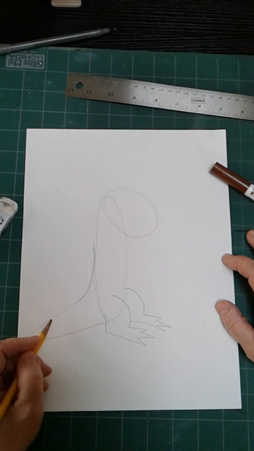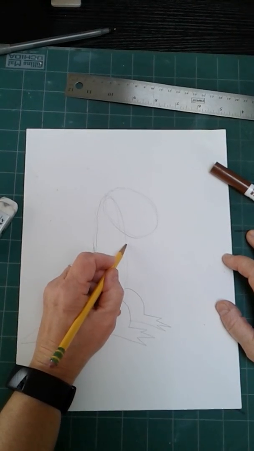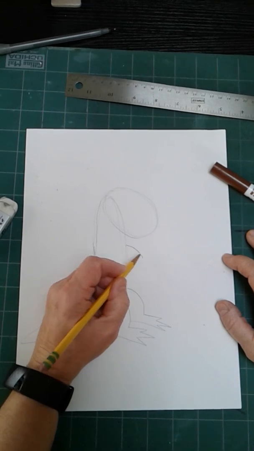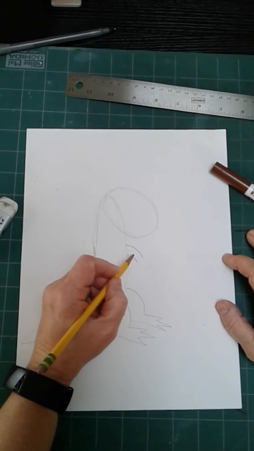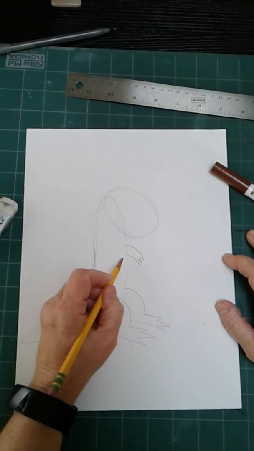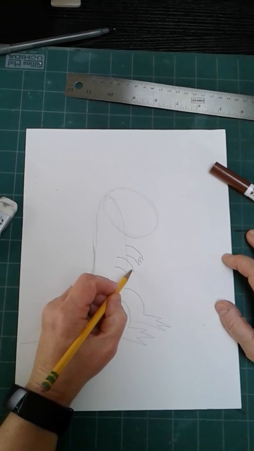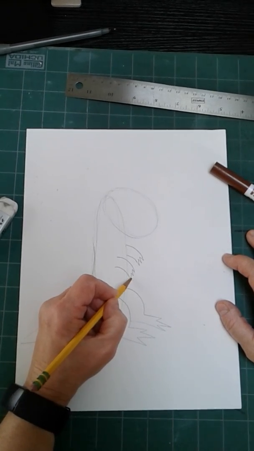Now he needs those little T-Rex arms, because they have those funny little short arms. So I'll make a little curve here, curve there, and 3 little zigzags. A curve here, and a curve there. And 3 more zigzags.